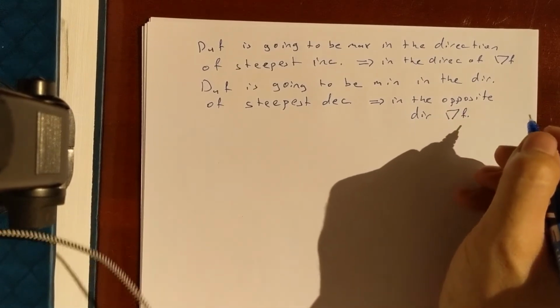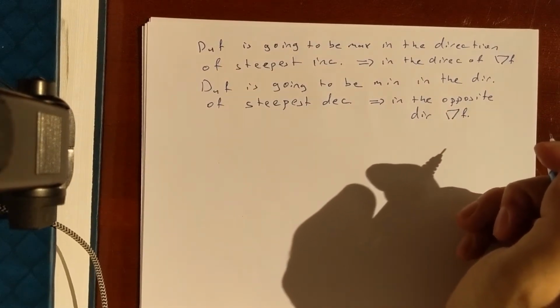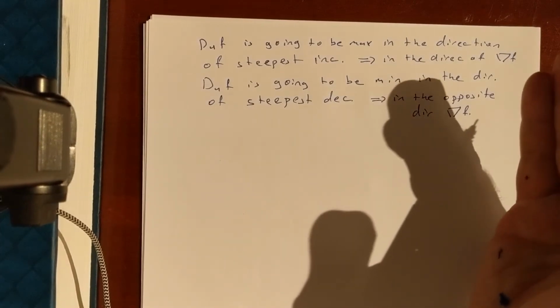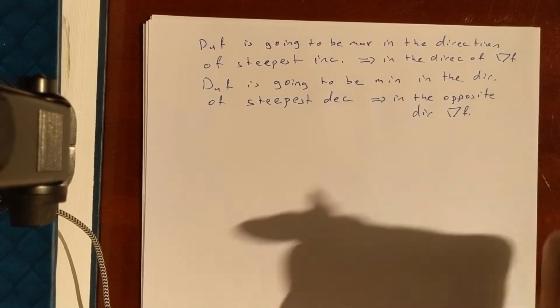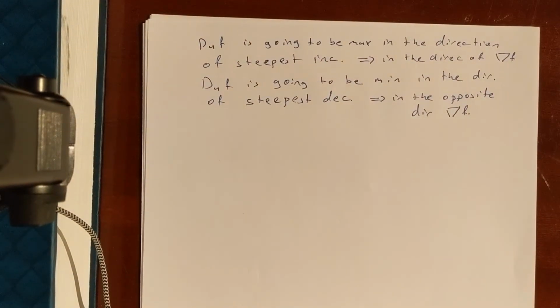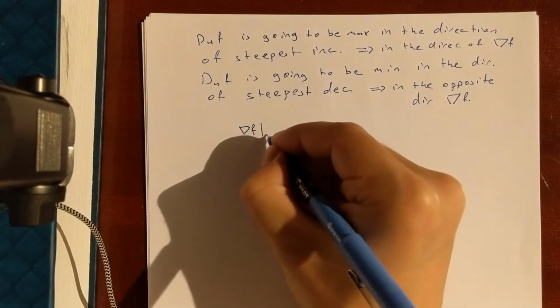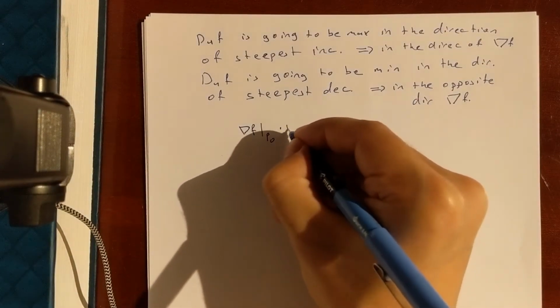There's one thing we can conclude also. When will there be no change in the function? When the derivative is 0. So when will the derivative be 0? Again, we're talking about the dot product of two vectors, the gradient of f evaluated at p naught times the vector u.